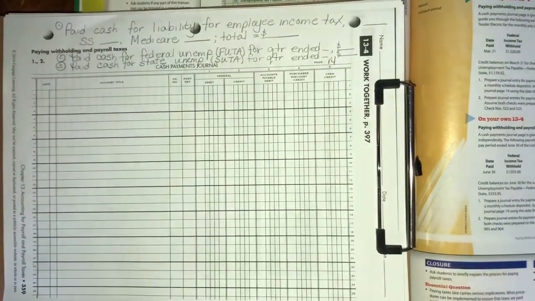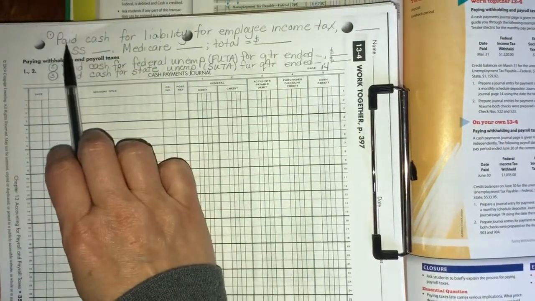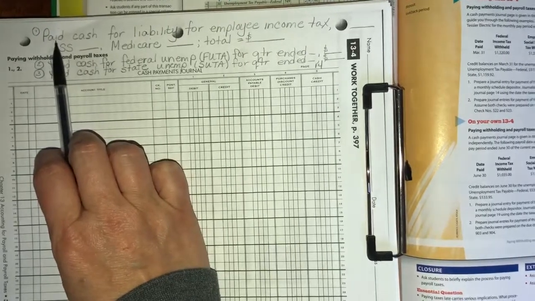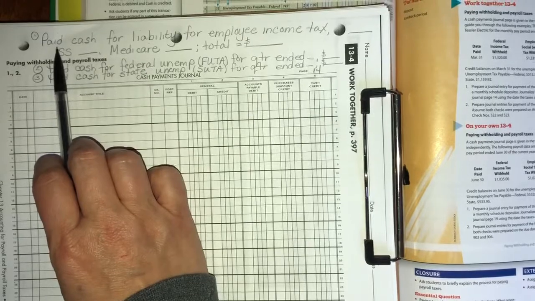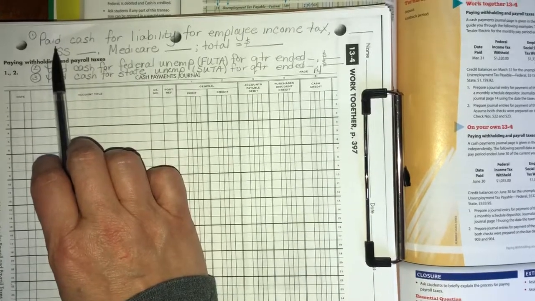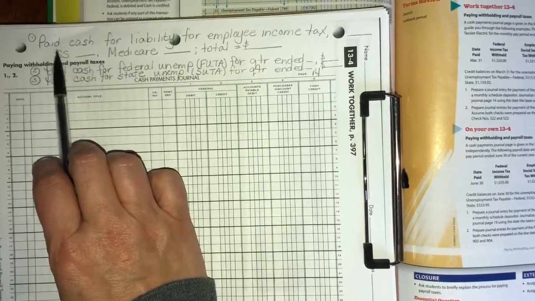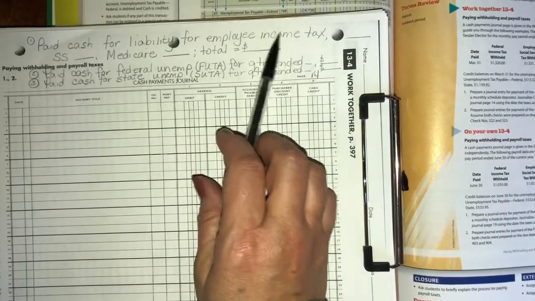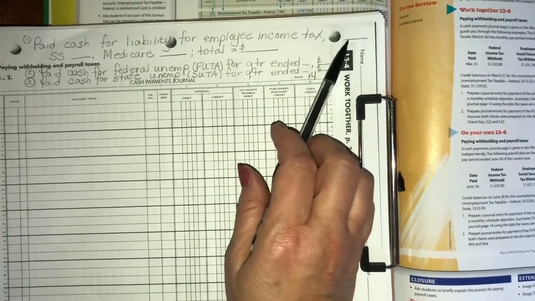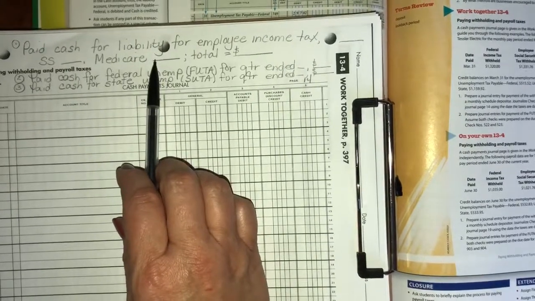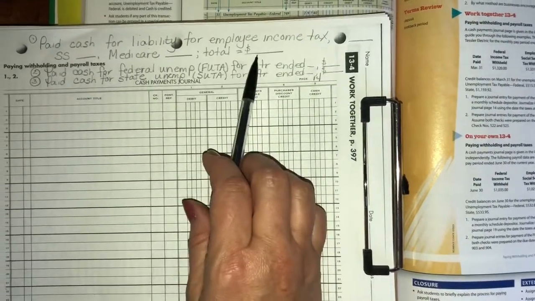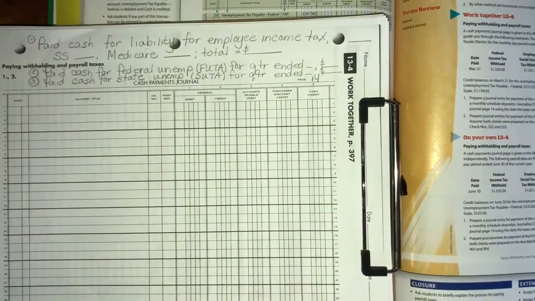And what I wrote down on the top of the page here is the way you will find these transactions written out as you read through them in your textbook. The first one that we're going to do is if it said paid cash for liability for employee income tax, then it gave the amount of income tax, gave you the amount of Social Security, gave you the amount of Medicare, and then adding the 3 together gives you your total.